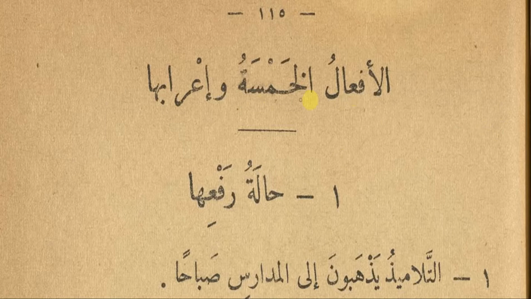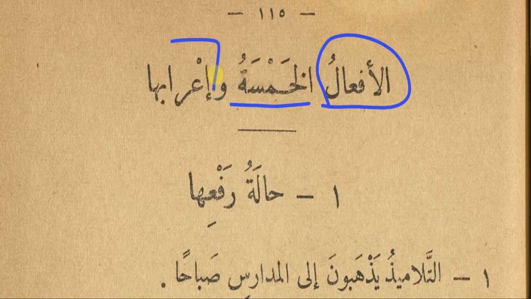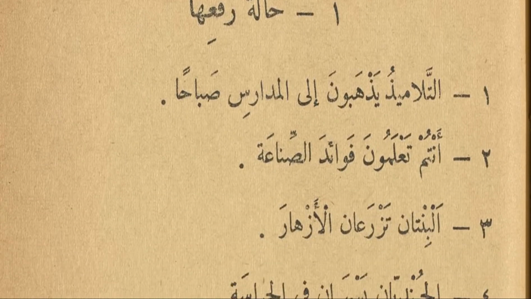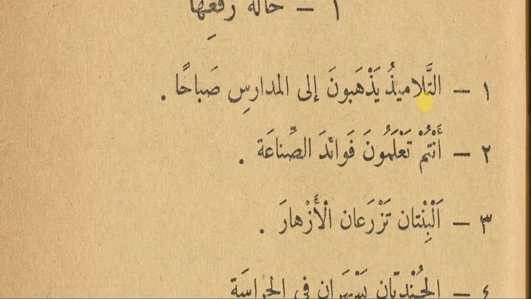Here they discuss the 5 verbs. These are called الأفعال, the verbs. The 5 verbs and their i'rab. I'rab meaning the changes that their ends undergo. And what is meant by these is the ending of a present tense verb, since it changes if something is connected to its ending. The 5 verbs, what they mean is the present tense verb connected with the 3 pronouns we just discussed.